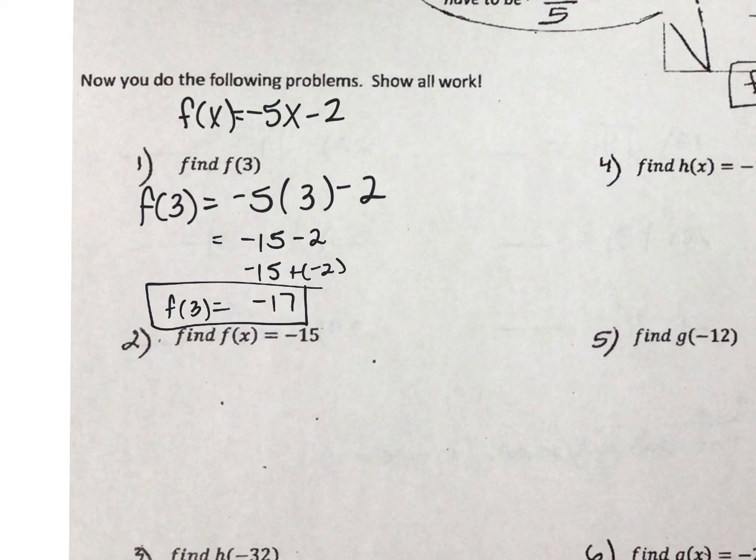Number 2 is a little different. Number 2 says f of x is equal to negative 15, find x. So here we are finding x, which means I'm going to plug negative 15 in for the f of x part. That equals negative 5x minus 2. And I want to solve the equation for x.